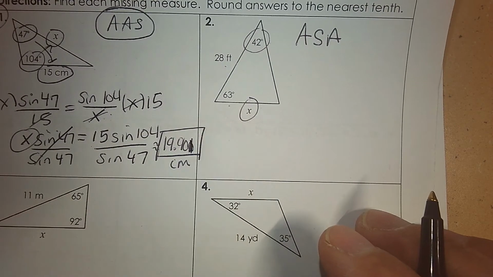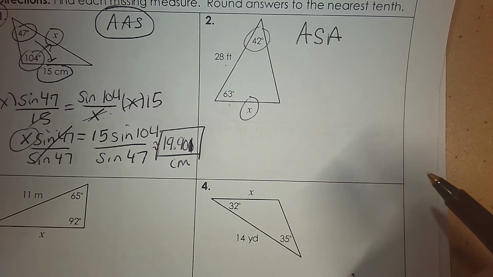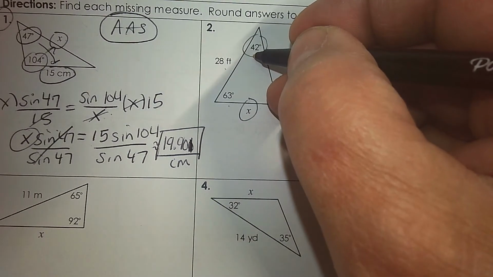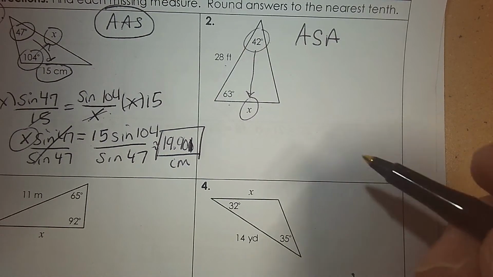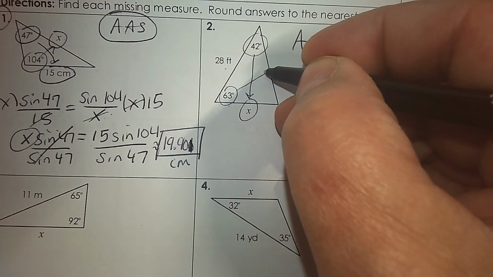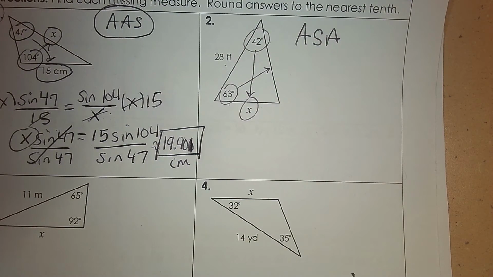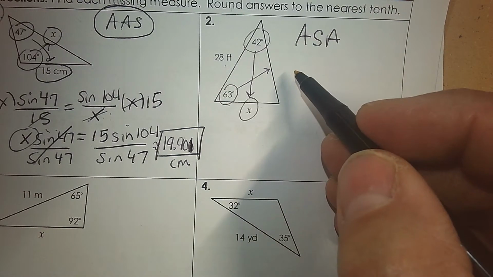Where I start is, I need to know an angle and its opposite side. So 42 obviously belongs to which side? X. What's the only other angle you know? 63. Do I know the side opposite of it, or is it empty? It's empty, so that relationship doesn't help me for an equation.